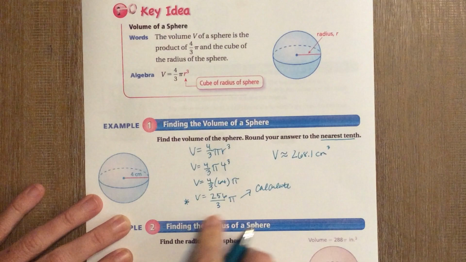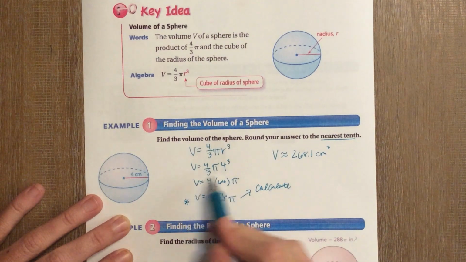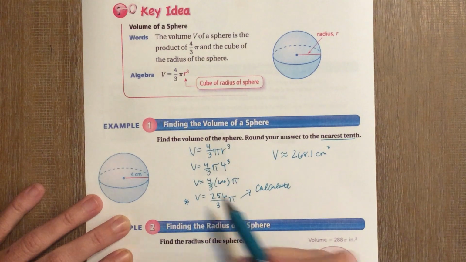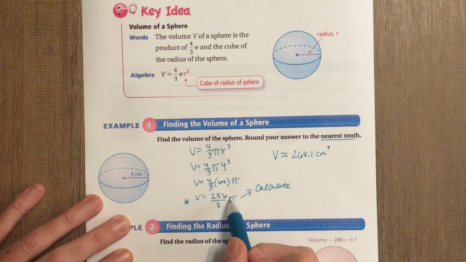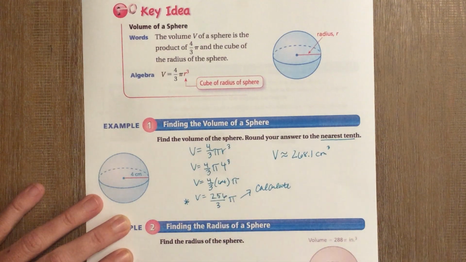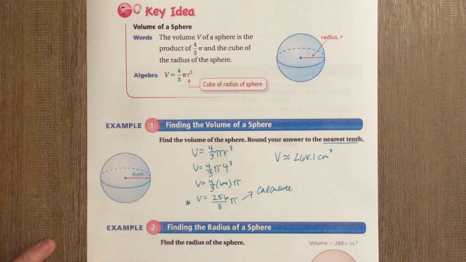Don't get thrown off by things looking funky like this. It's okay. If you start cross-canceling or doing anything or multiplying and dividing by 3, you end up with all these repeating decimals and things. So it's easier, just leave it in terms of pi and then calculate at the very end. Okay, so that's how you find the volume of a sphere.